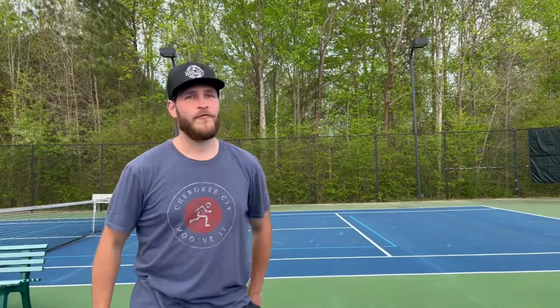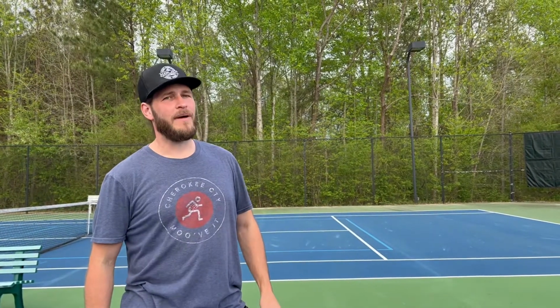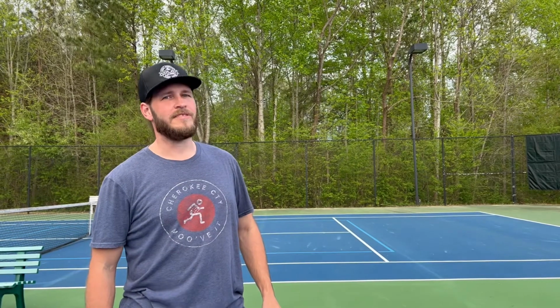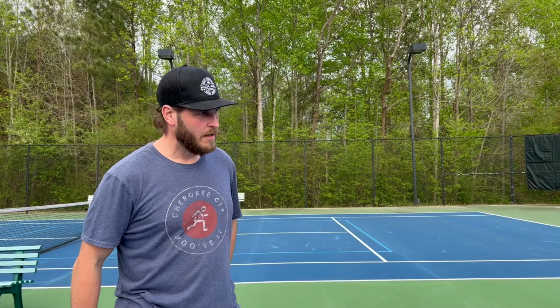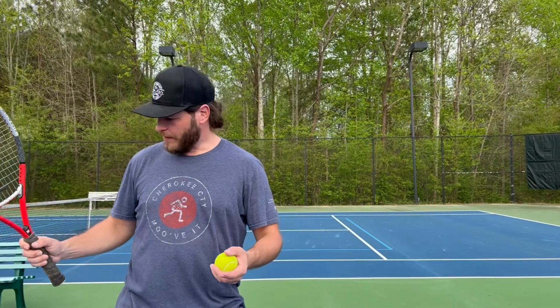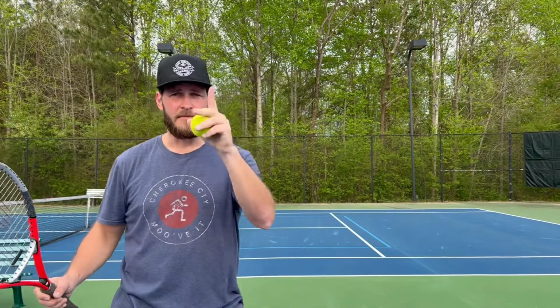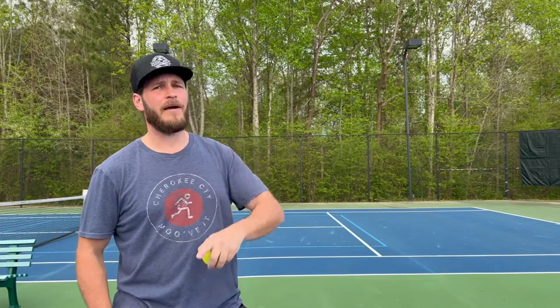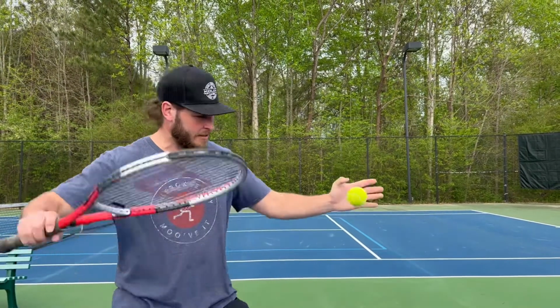Newton's second law, force. Force equals mass times acceleration. F equals m times a. Remember that one. This is where we talk about the object being affected by two things: the object's mass and the amount of force applied to that object.